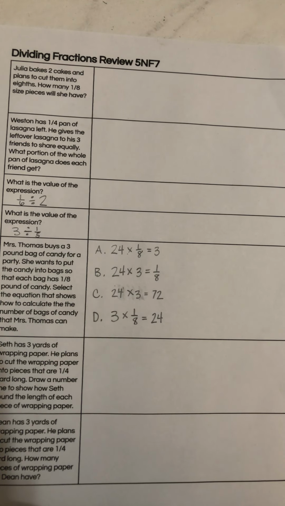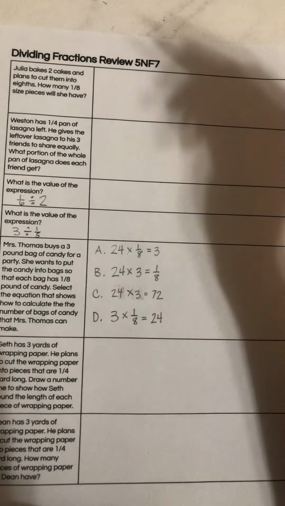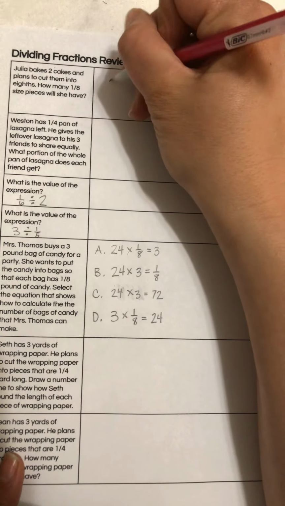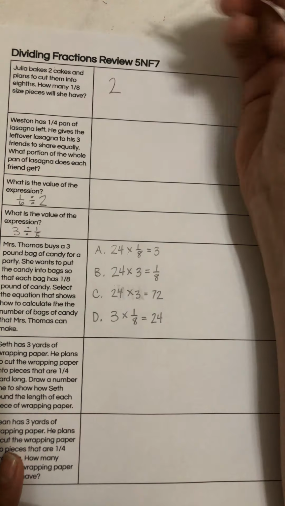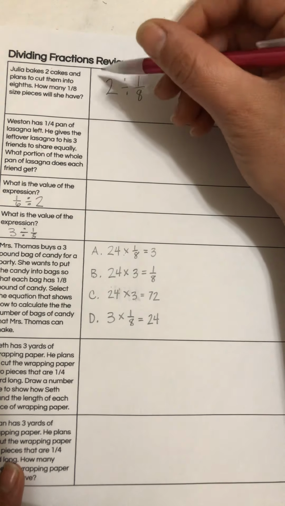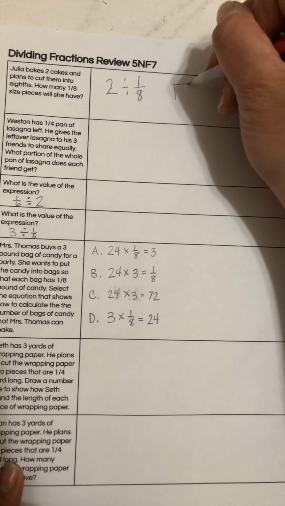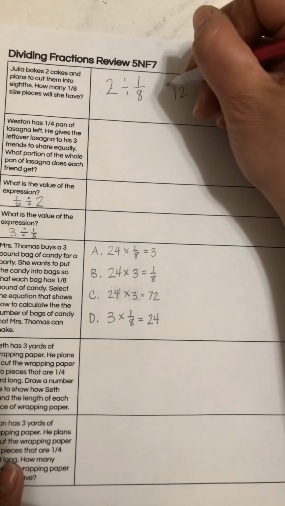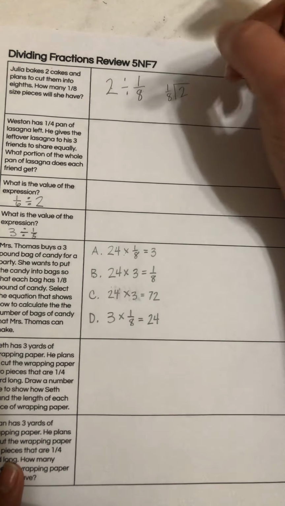You have to pay really close attention to which one is the dividend. What are you starting with? What are you dividing? And which one is the divisor? What are you dividing into? I'm starting with 2 cakes, so that's my dividend, and I want to divide that by 1/8. I'm trying to figure out how many 1/8 slices are in 2 cakes. So it would be 2 divided by 1/8, right?